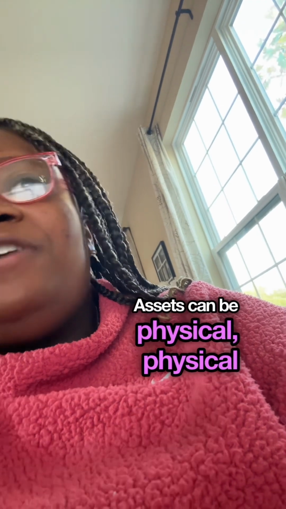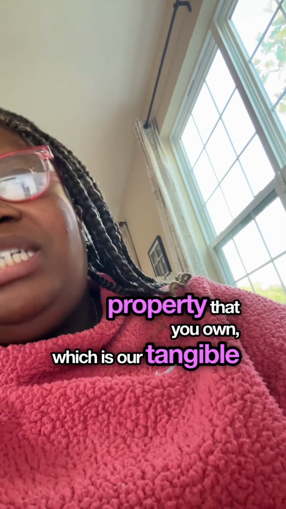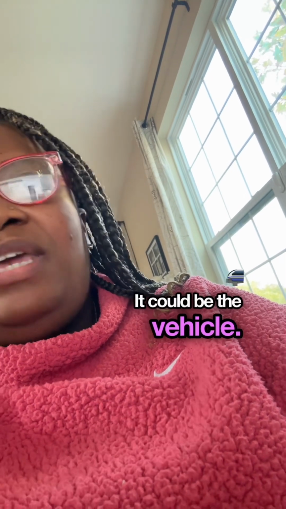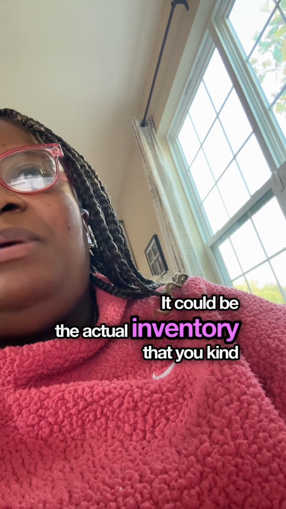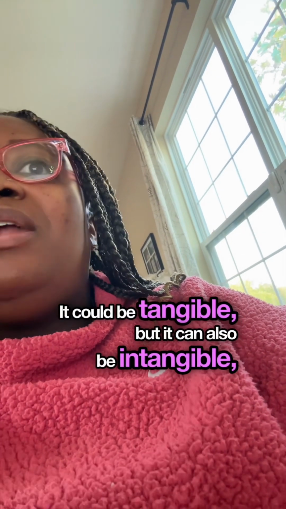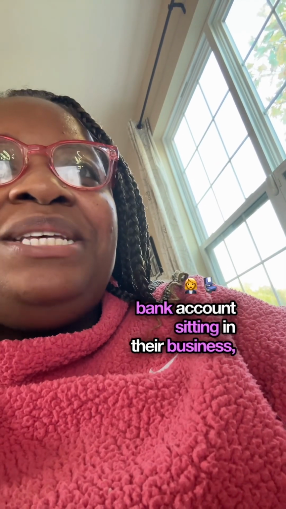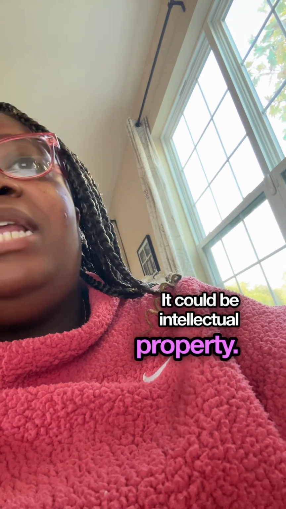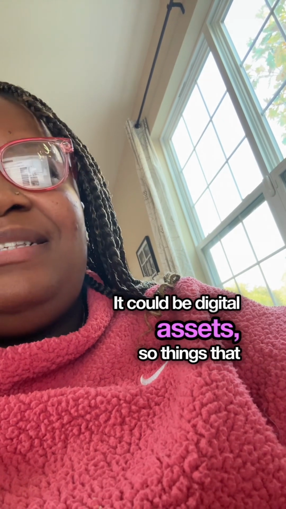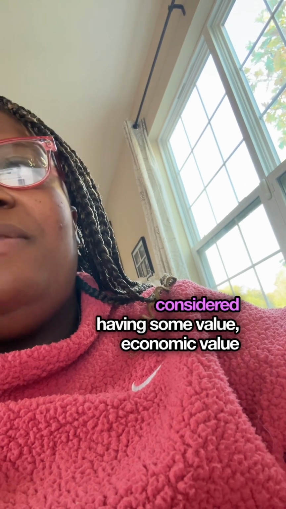Assets can be physical property that you own, which is our tangible resources. It could be the vehicle. It could be the actual location. It could be the actual inventory that you kind of house and keep. It could be tangible, but it can also be intangible, which is like the cash. Like nobody has stacks and stacks of cash for their business bank account sitting in their business, right? So it could be intellectual property. It could be digital assets. So things that we can't physically touch, but it's still considered having some economic value.